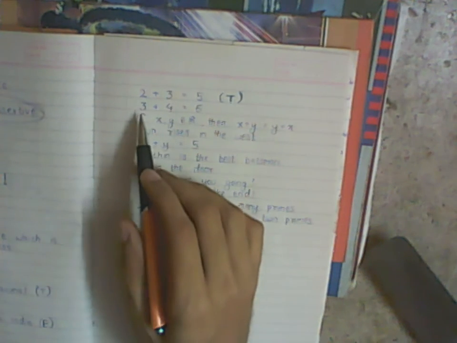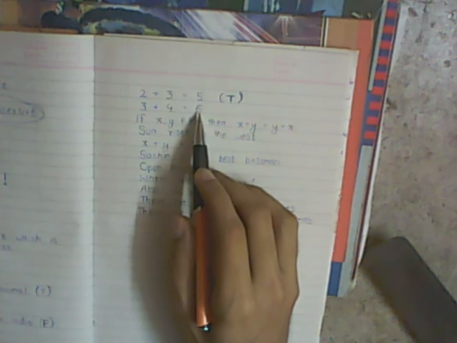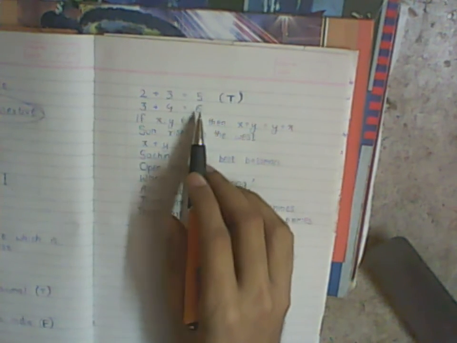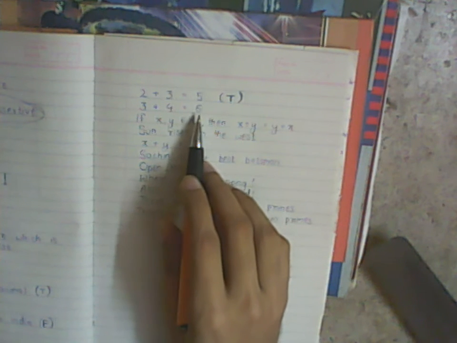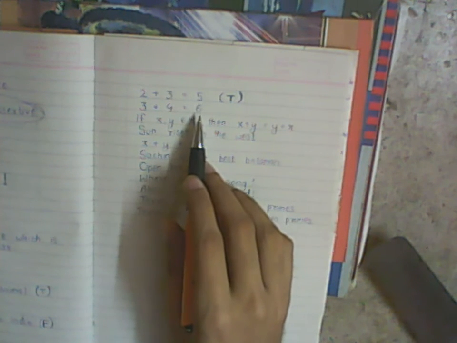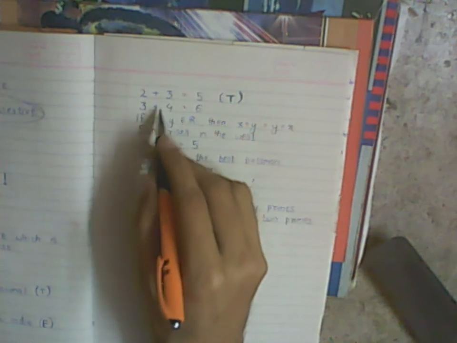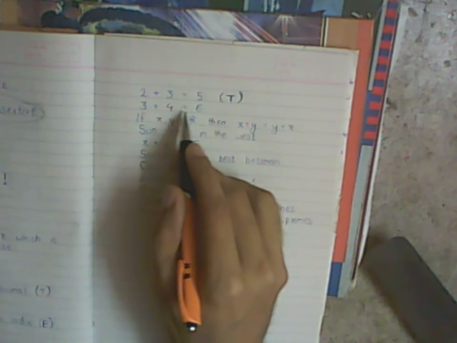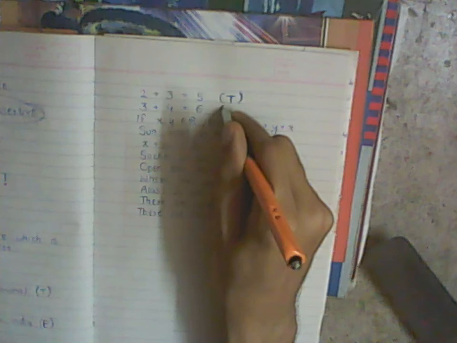The next one says 3 plus 4 is equal to 7. First of all, this is a statement because it is a declarative sentence, and then we know it is false, in fact, because 3 plus 4 is 7, not 6. So I would say it's a false statement.